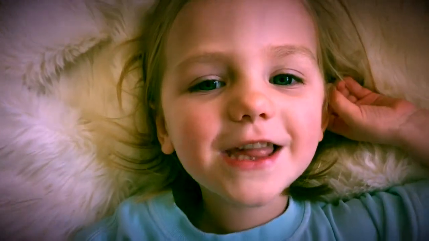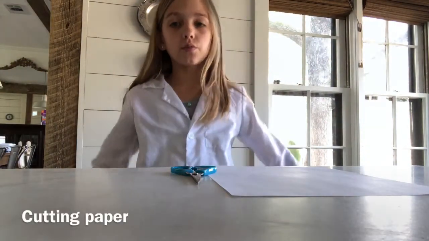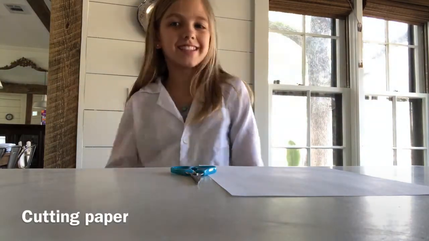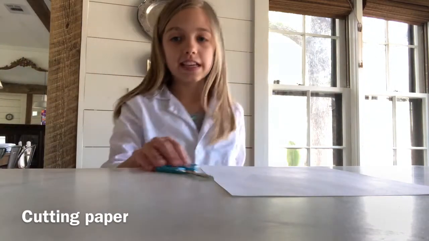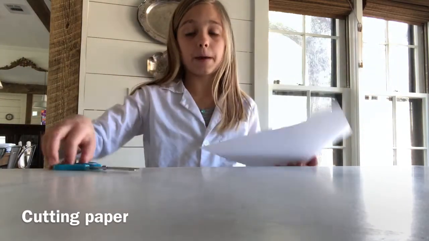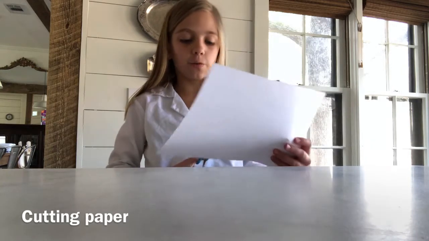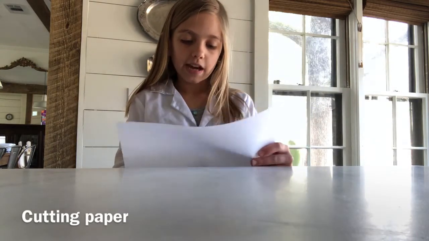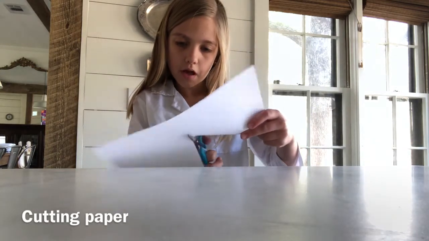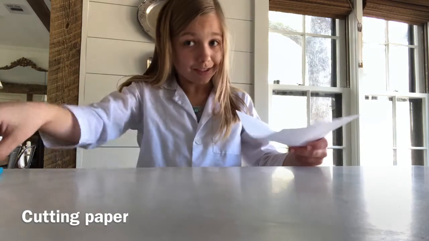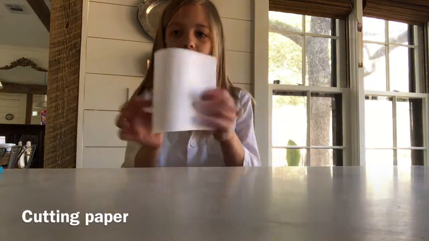Physical changes. The next example of a physical change is when we change something but it still is the same. For example, when I take these scissors and cut this piece of paper, it's still paper, it's just a new form. When I cut it in half, it's still paper, except it's just smaller now.